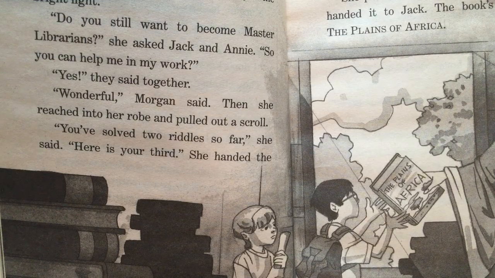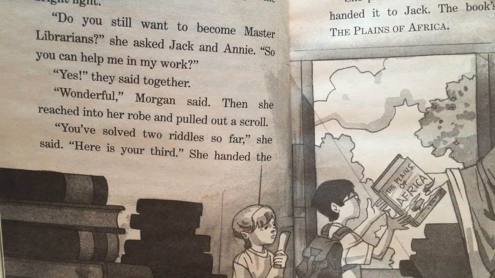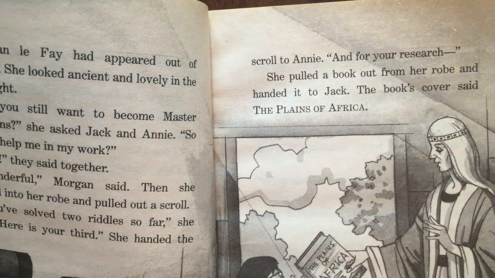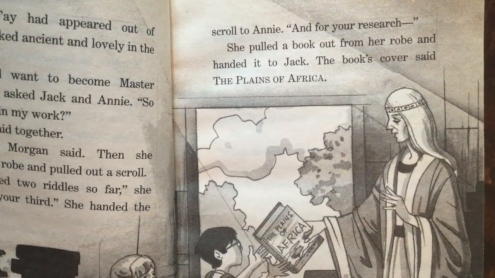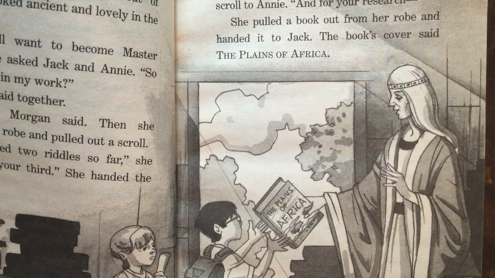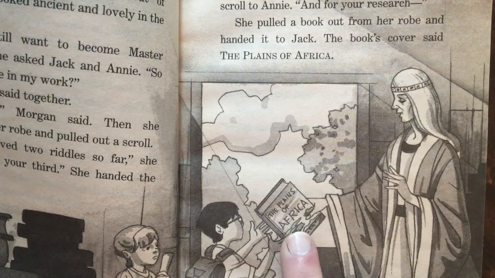"You've solved 2 riddles so far," she said. "Here is your 3rd." She handed the scroll to Annie. "And for your research," she pulled a book out from her robe and handed it to Jack. The book's cover said, The Plains of Africa.